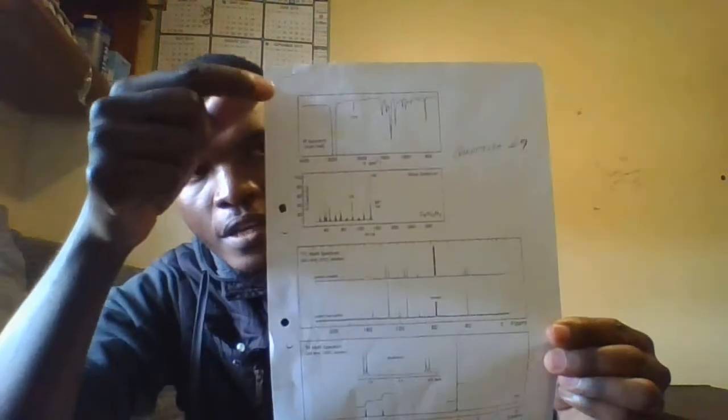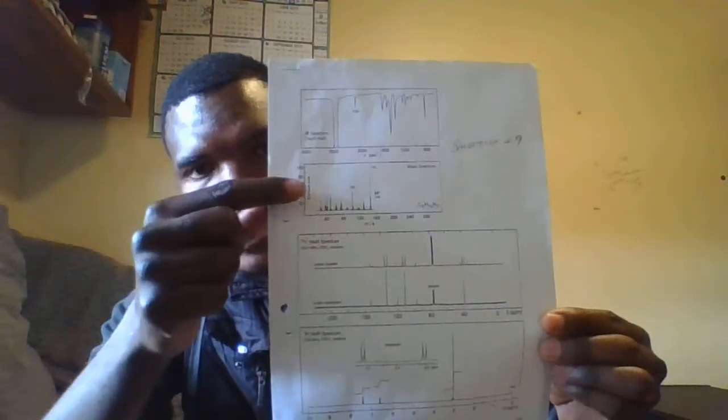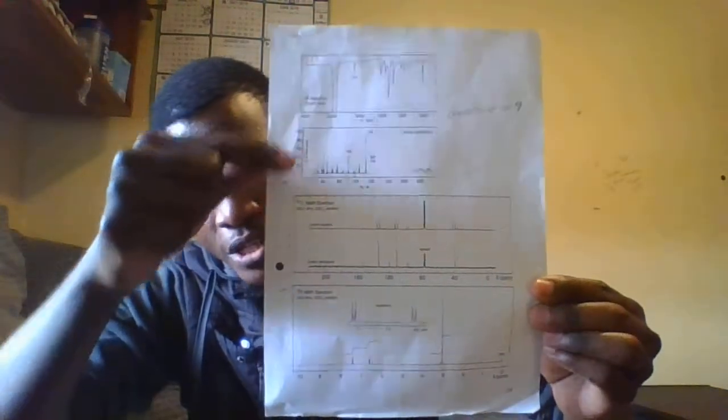We have the infrared information, the mass spectrometer information, the carbon NMR information, and the hydrogen NMR information. I try to magnify the information. I'm going to show you what's on that question paper, then we take it from there.